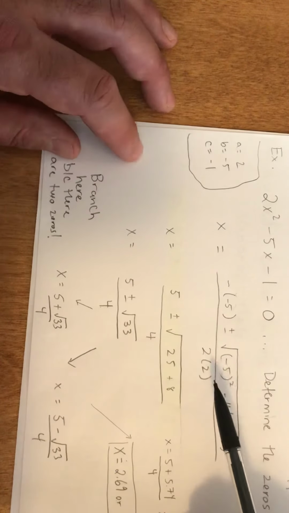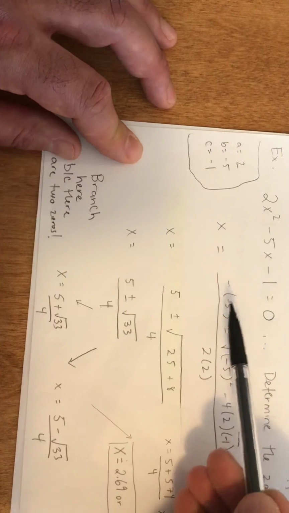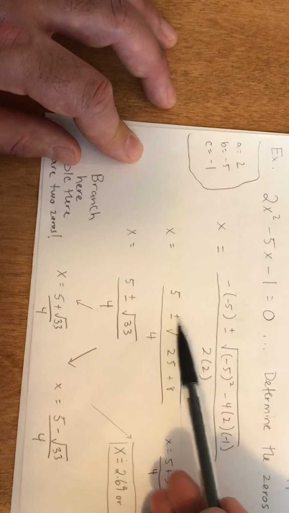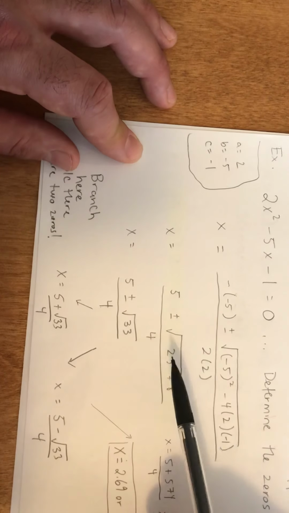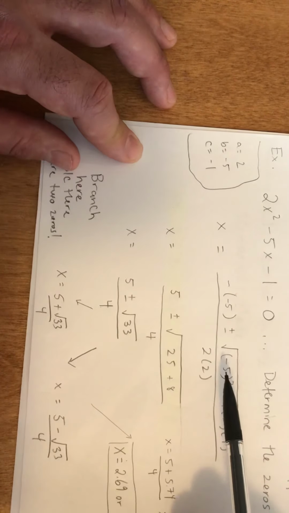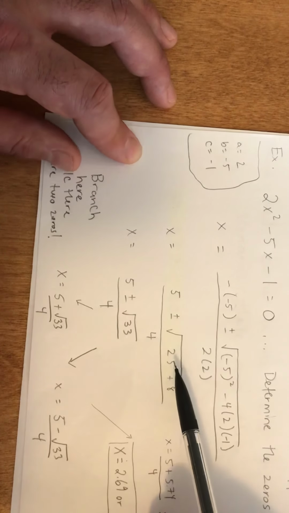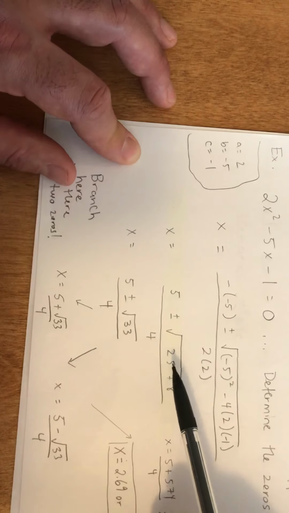We're going to simplify. Okay, so the first thing we're going to fix is this negative 5. It ends up being positive 5. We're going to use plus or minus the square root. Negative 5 squared, negative 5 times negative 5, is positive 25. Here's where you might go wrong if you don't use your signs properly.